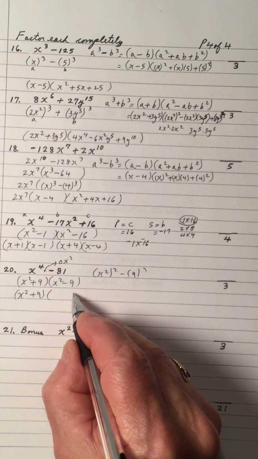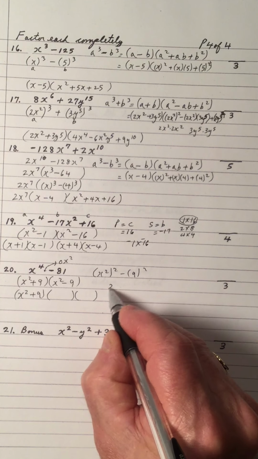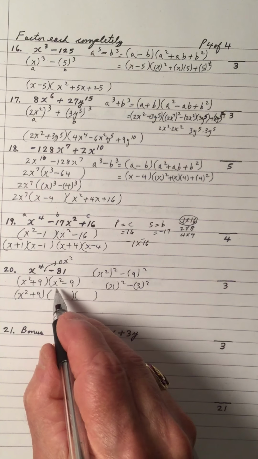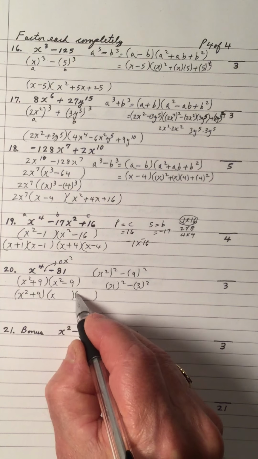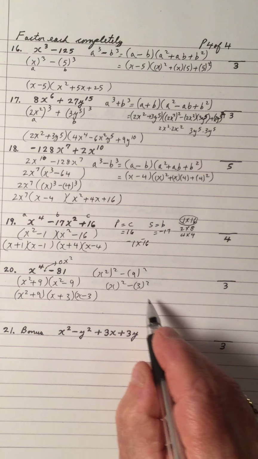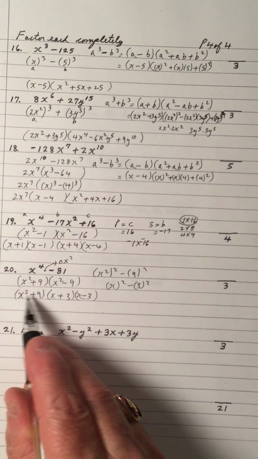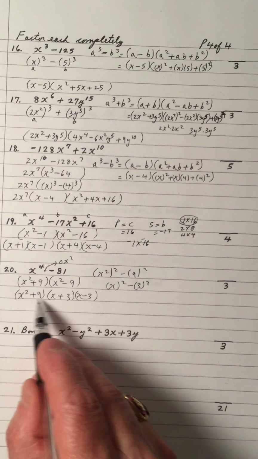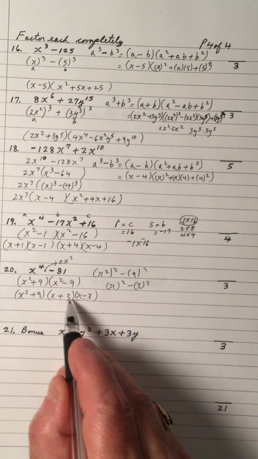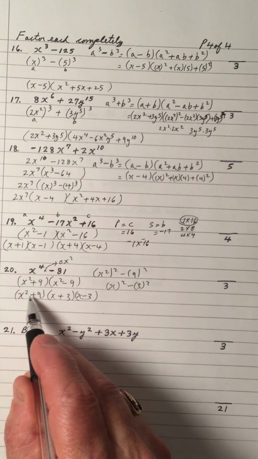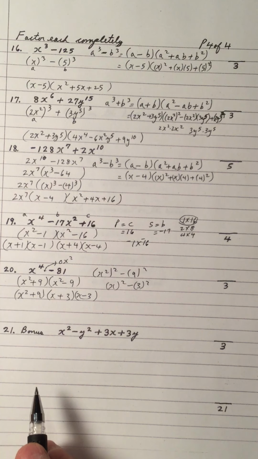And this is the difference of 2 squares, because that's an x being squared minus 3 being squared. So that's an x and an x, 3 and a 3, plus and minus. But you cannot factor this one. So a mark for each one of these, and a mark if you factored this one, 3 total. But if you don't factor this one, then only give yourself 2 marks because you lose a mark.